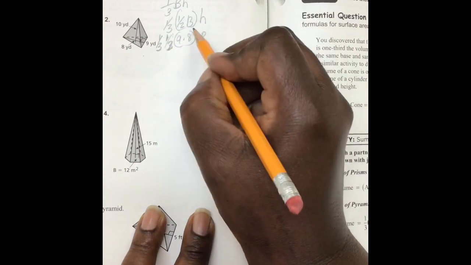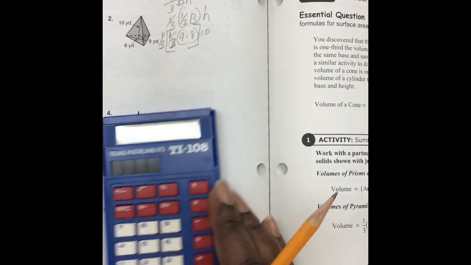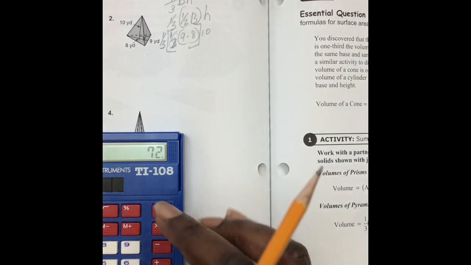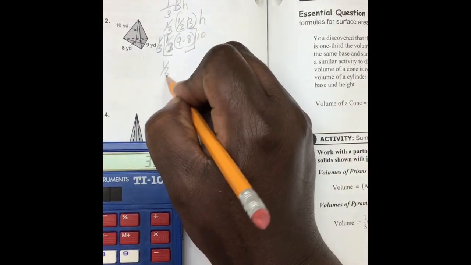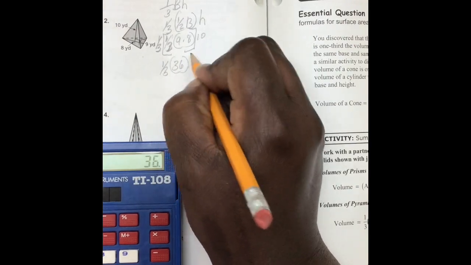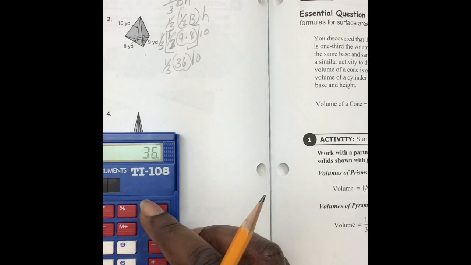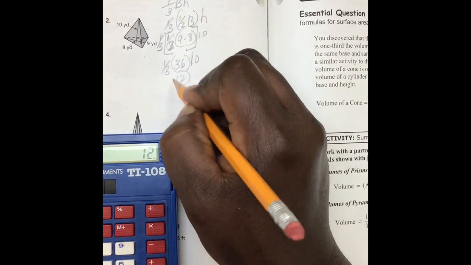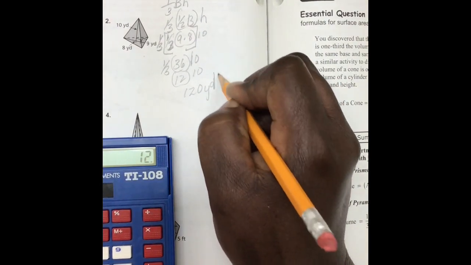So take care of this first. 9 times 8 is 72, and then we're taking half of it, which gives us 36. So we have 1/3, 36 times 10. Once we do that, we divide by 3. So now we have 12 times 10, so it's 120 yards cubed.